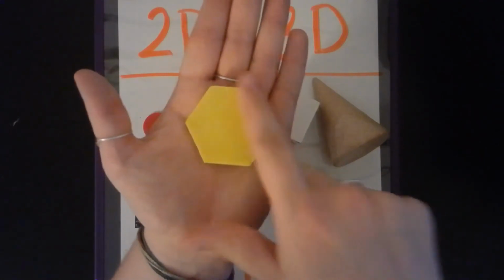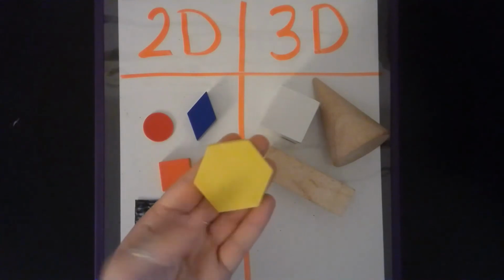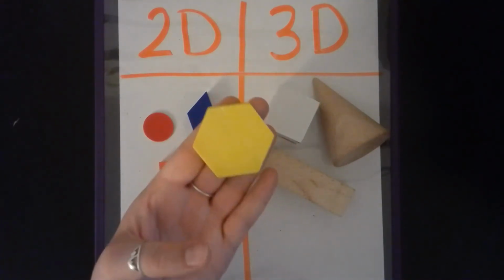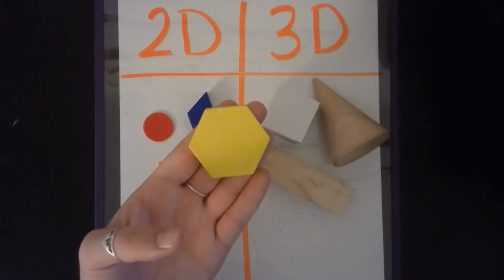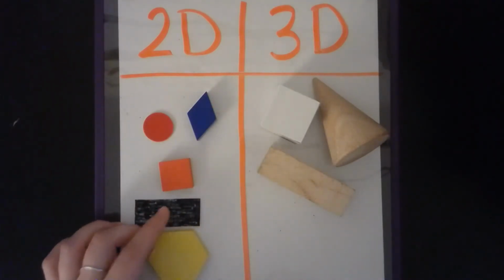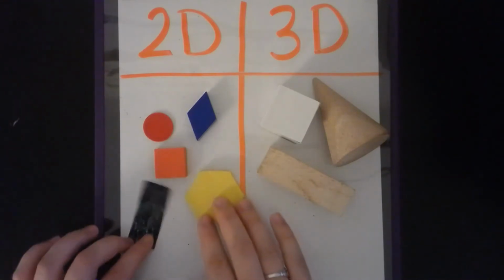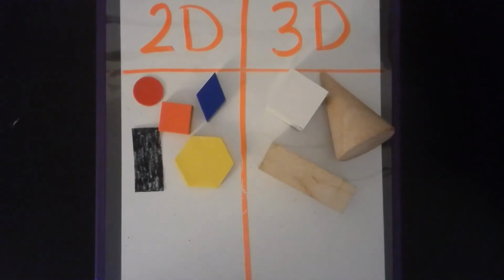So this is a hexagon because it has 6 sides. Is a hexagon a 2D shape or a 3D shape? A hexagon is 2D. So we're going to put the hexagon over with our 2D shapes and move those up so we can have some more room.